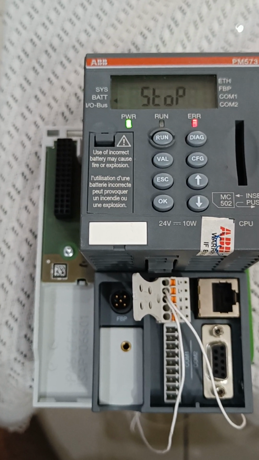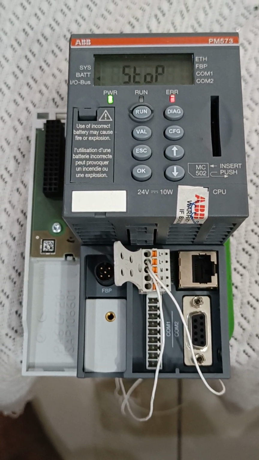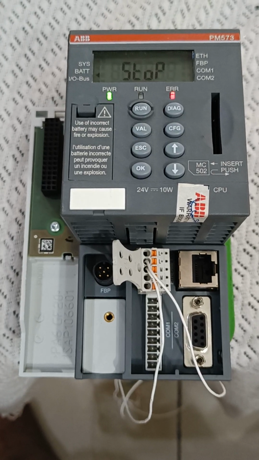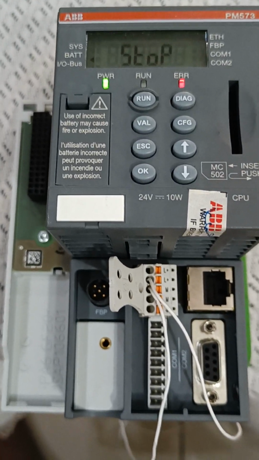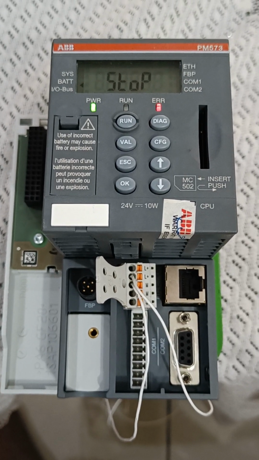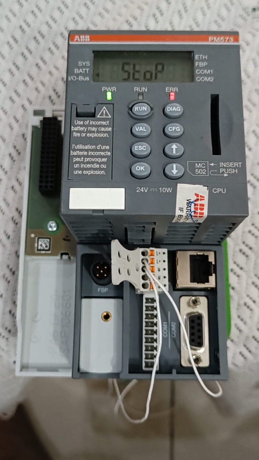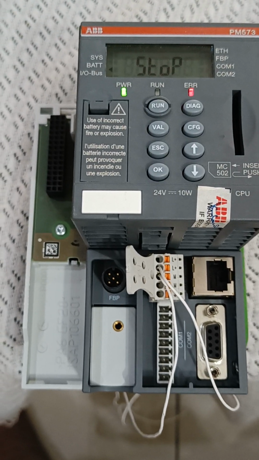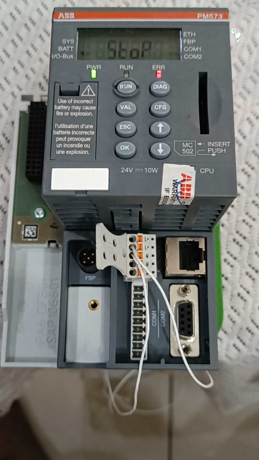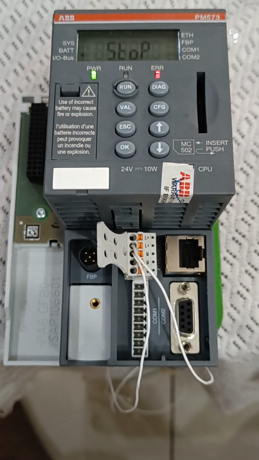Those two serial ports we can configure with the help of the programming software called Automation Builder Plus. Now we will go through the elements of the CPU and its terminal base. For those who are new, it is good to learn, and for those who have seen my earlier video, it will be as good as a refresher.